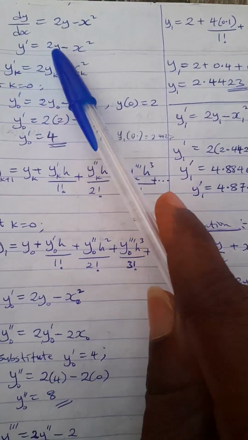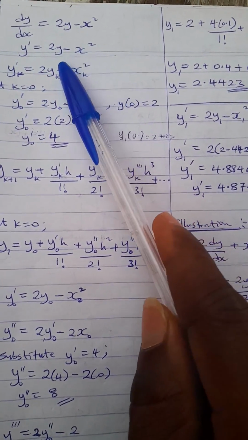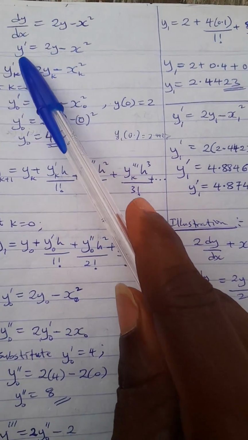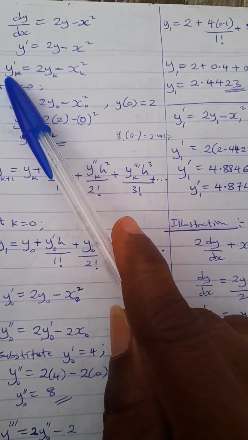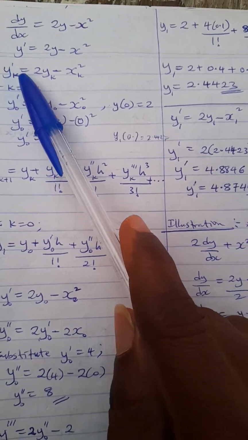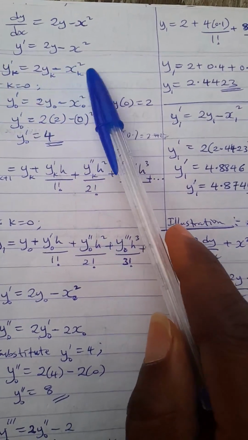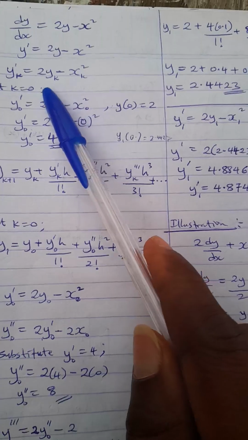y prime equals 2y minus x squared. Now let's say this subscript on y is k. Then y subscript k prime equals the same thing, with everything taking k as the subscript. Now let's take k equals 0, because the x-axis in our Taylor series graph starts from 0.